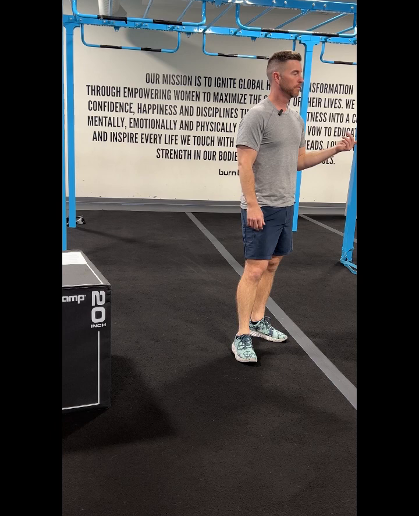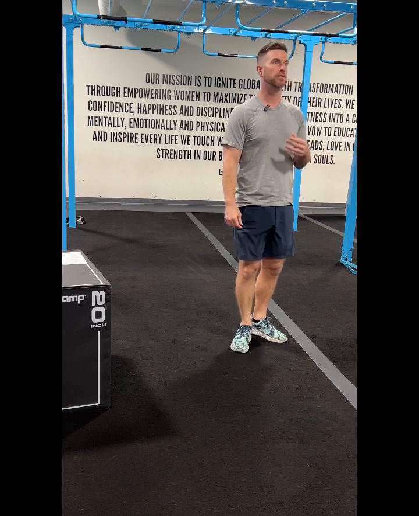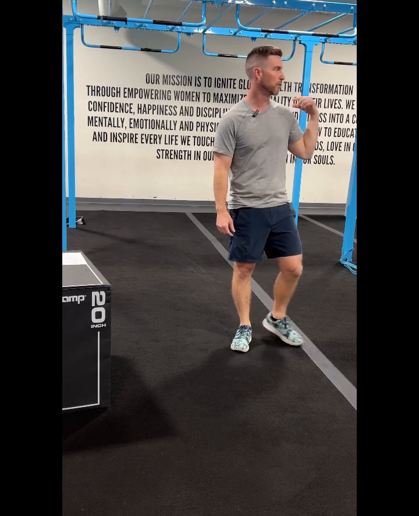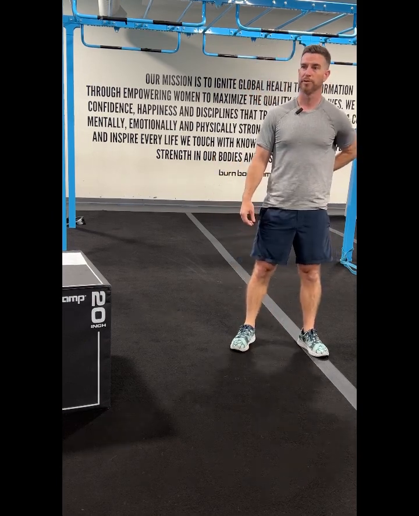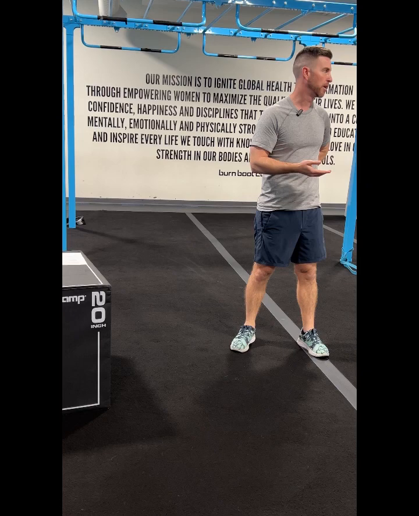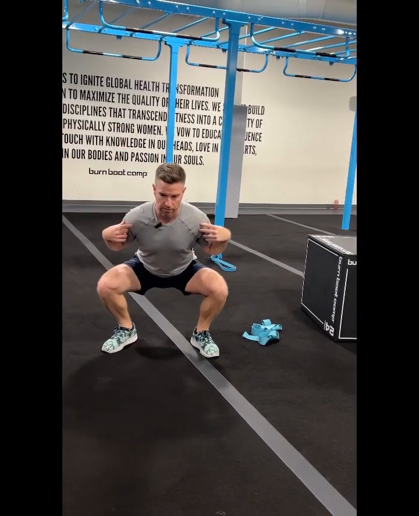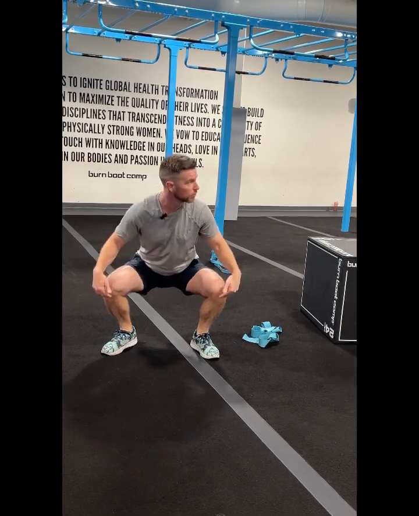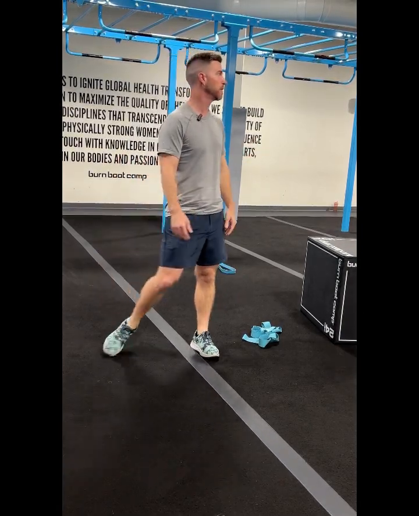So how do I want to say this? Your chest doesn't necessarily have to be up. It should be neutral. So if you were to glue a broom handle to my back, and I've had people do this in my office, it just all has to move together. And so it's okay if your chest comes forward as long as you're balanced over your foot, and then it should rise at the same time.